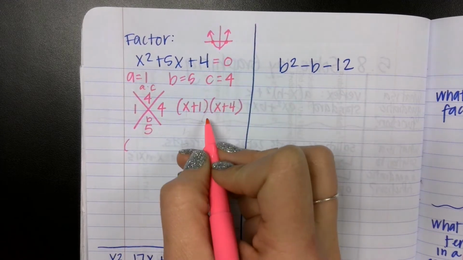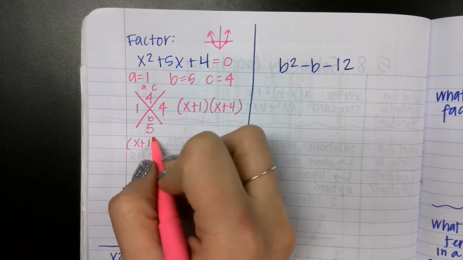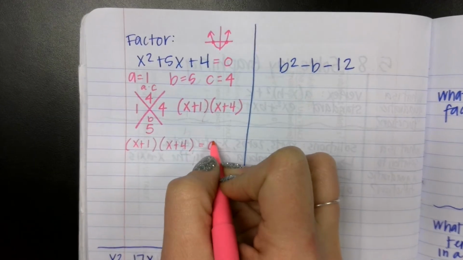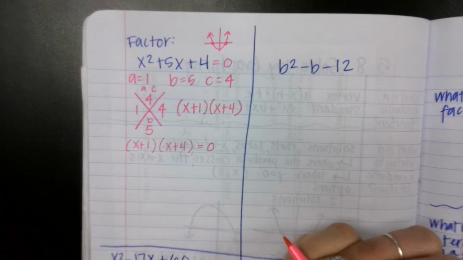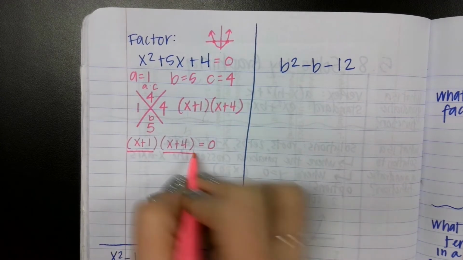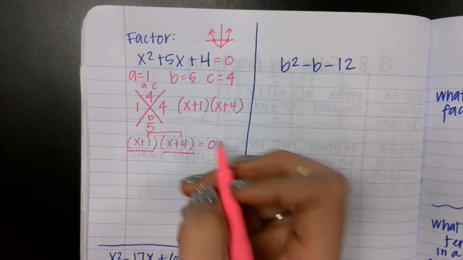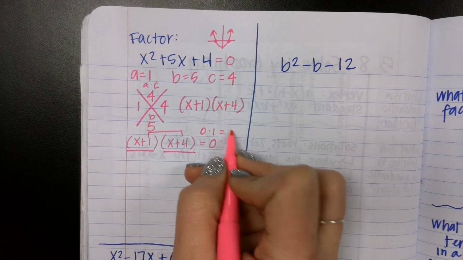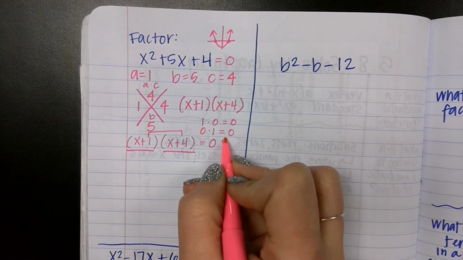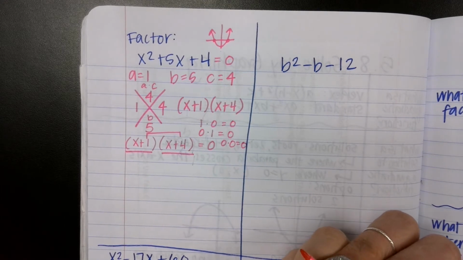So once we already have our factors, if we were solving, what we would do is write each of these terms out and then set them equal to 0. In order for this to be a true statement, this would have to equal 0, this would have to equal 0, or both of these would have to equal 0, because 0 times 1 equals 0, 1 times 0 equals 0, and 0 times 0 equals 0. So this is called the zero product property.